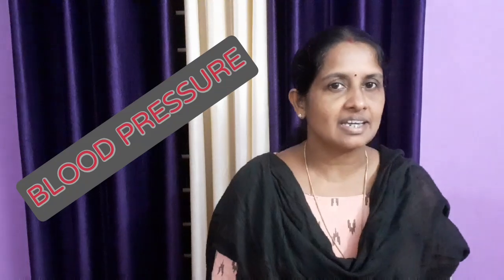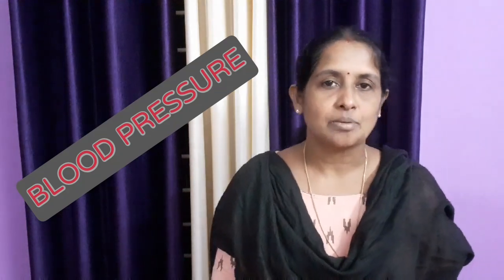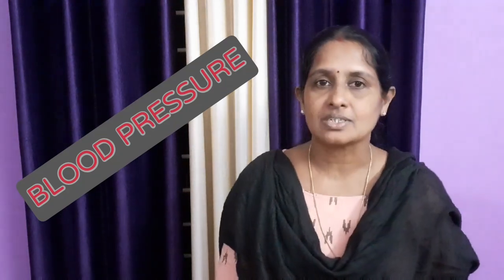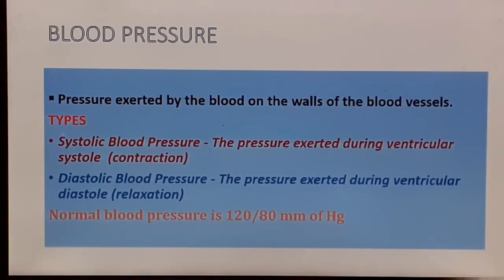Last class you have learnt the circulation of blood through the blood vessels. When the blood flows through the blood vessels, the blood exerts a pressure on the walls of the blood vessels like arteries, veins, etc. This pressure exerted by the blood on the walls is called blood pressure. Blood pressure is the pressure exerted by the blood on the walls of blood vessels like arteries and veins.